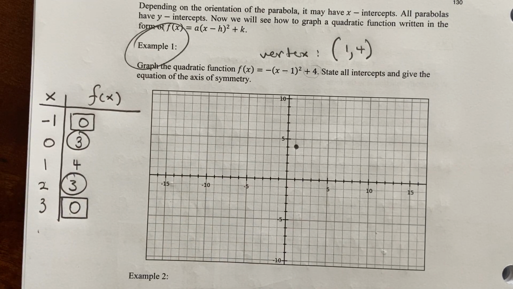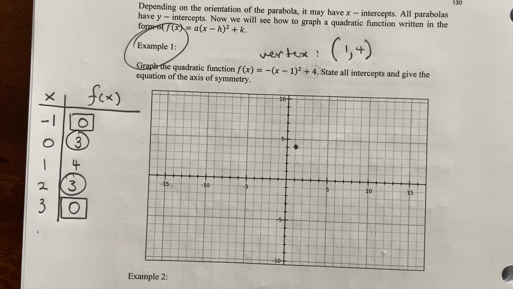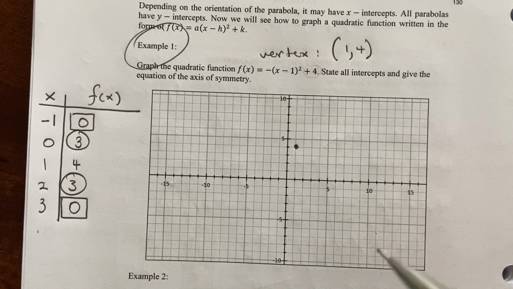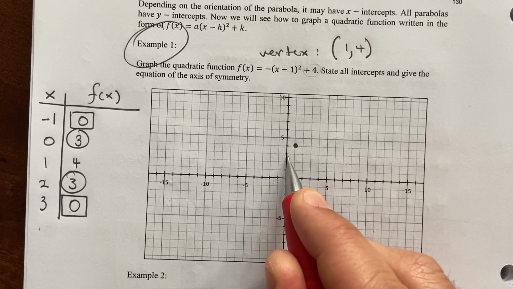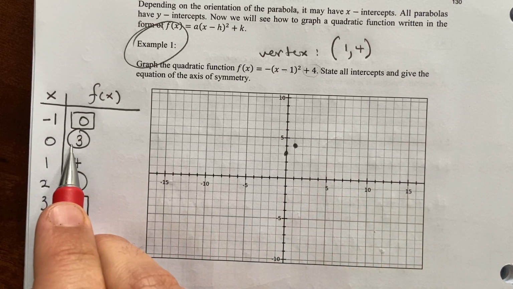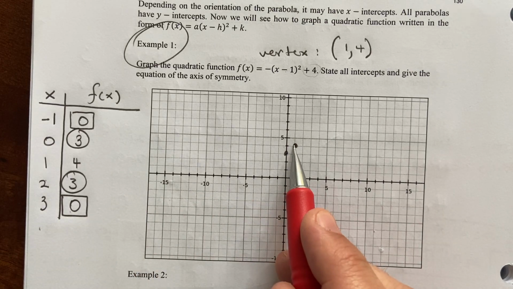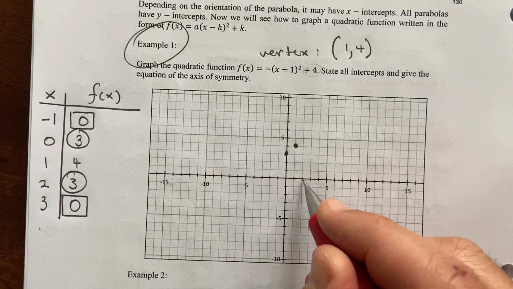And that actually is no accident. That's because the symmetry is taking effect. So let me plot these points. I have 0, 3, right? That's that point. I have 1, 4, that's this point. I have 2, 3.